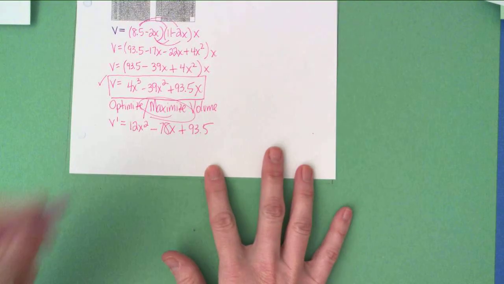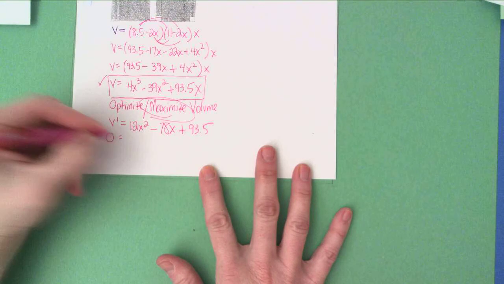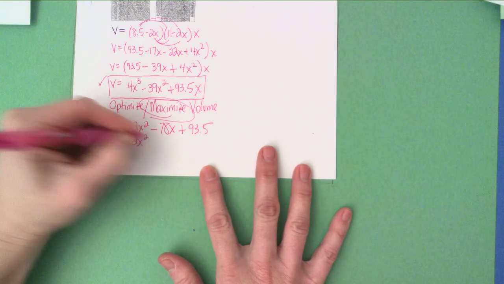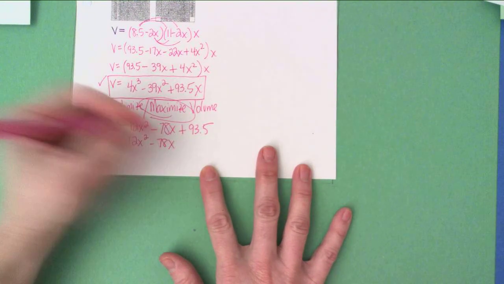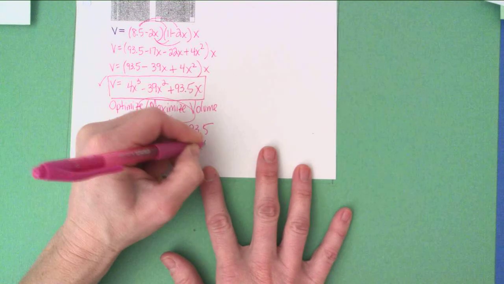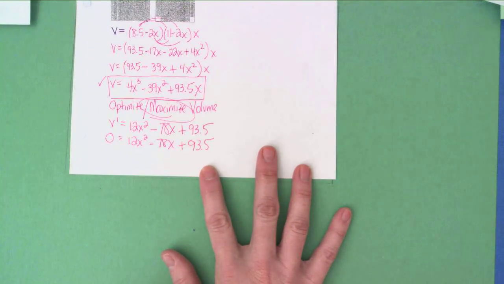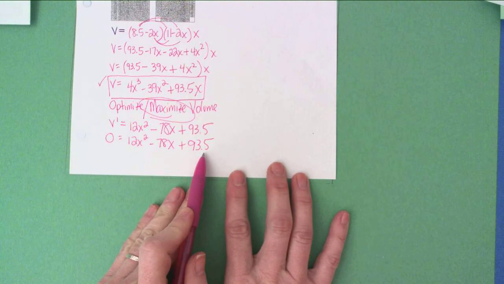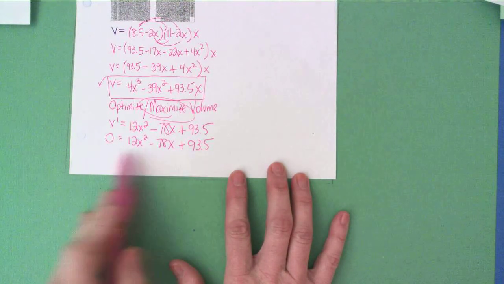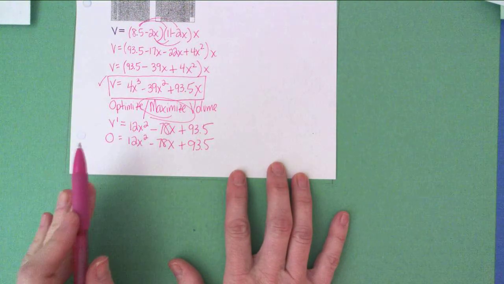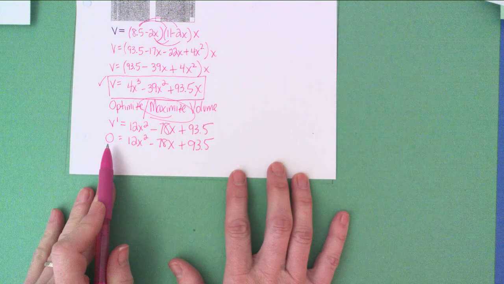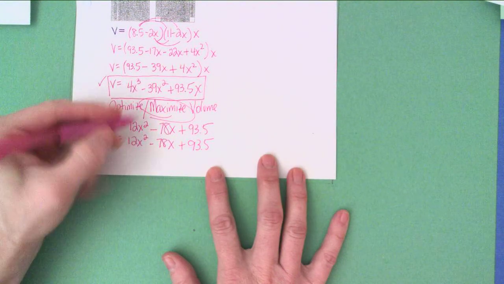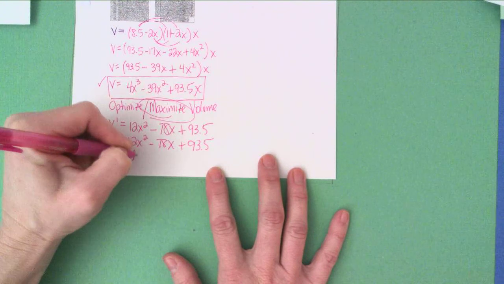And I want to see when that slope is 0, because when the slope is 0, I'll be at my high point or my low point. So I'm setting that equal to 0. Now to me, because of this decimal at the end, this does not look factorable. So I'm going to have to go to prior knowledge of the quadratic formula to solve this.